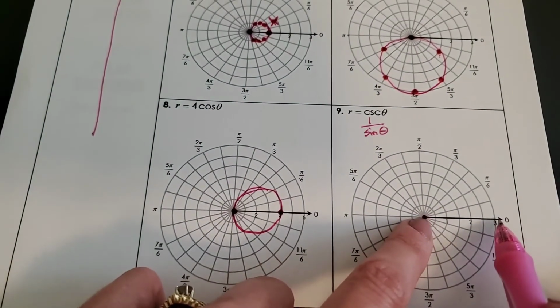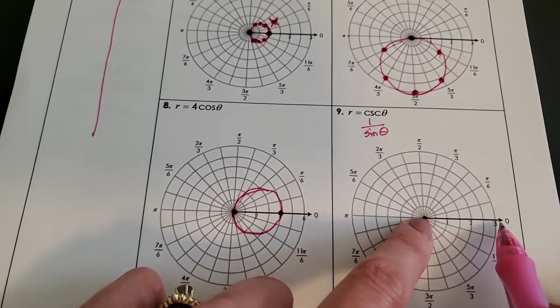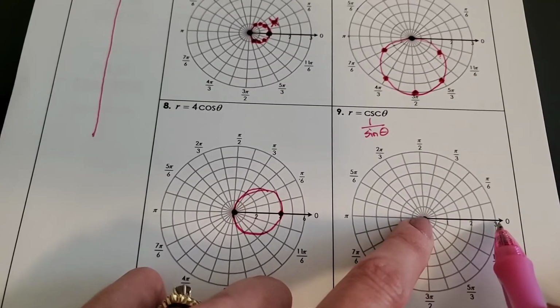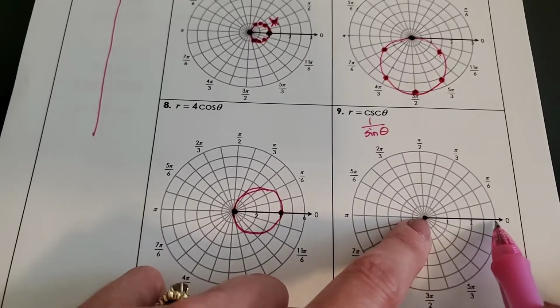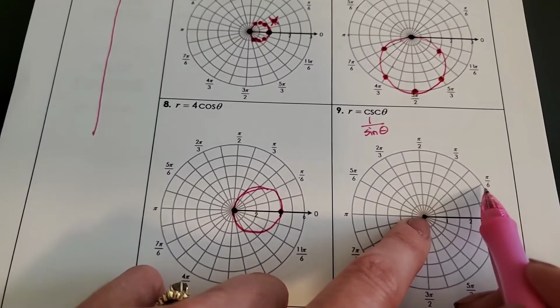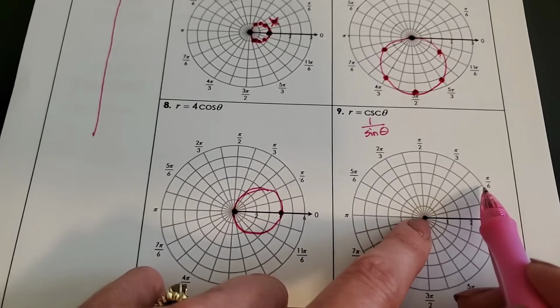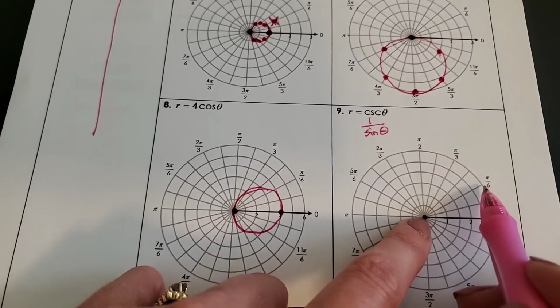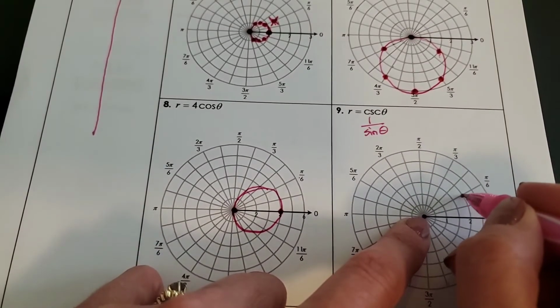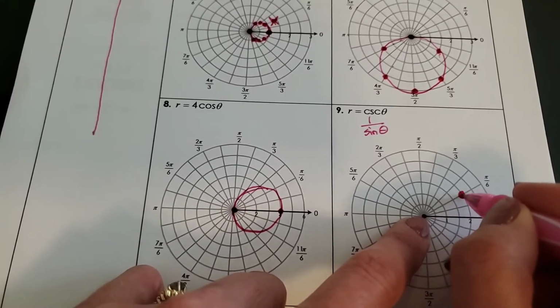So the sine at 0 is 0, and the reciprocal of 0 is undefined. So let's go to pi over 6. All right, so at pi over 6, the sine of pi over 6 is 1/2. The reciprocal of that is 2. So I'm a distance of 2.